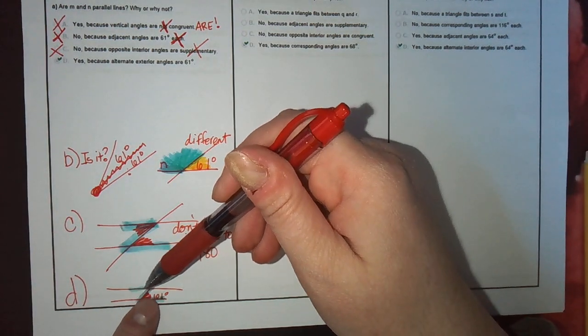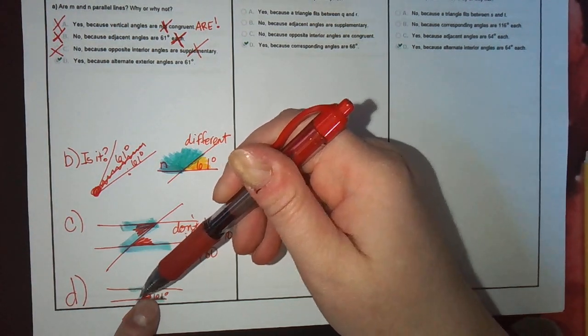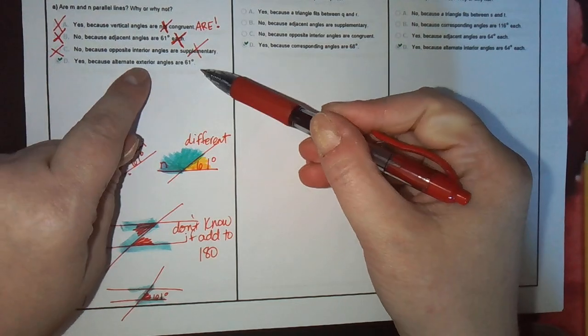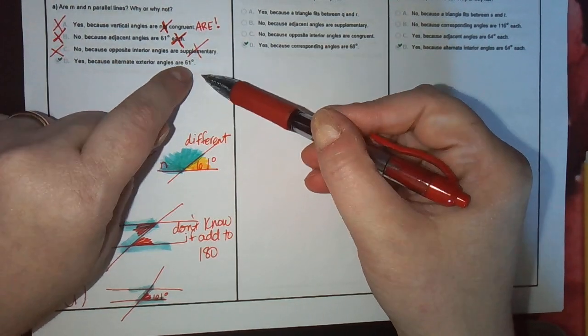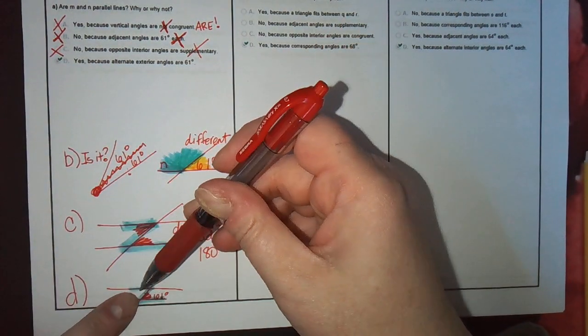Now, if we can find out for sure that this top angle is also 61 degrees, then we can choose yes, because alternate angles are 61 degrees. So how can we figure out what this top angle is?